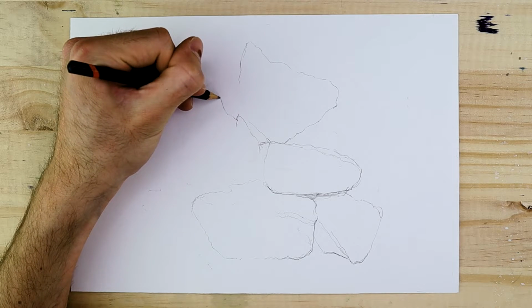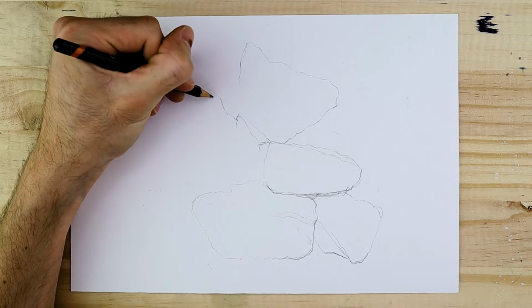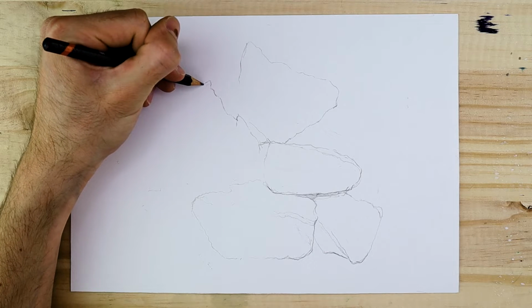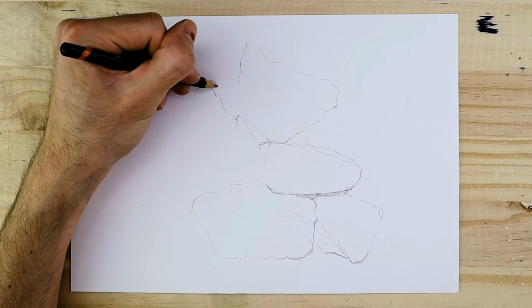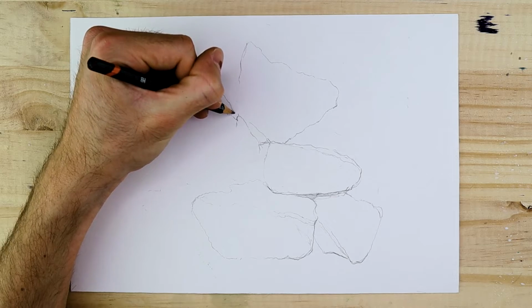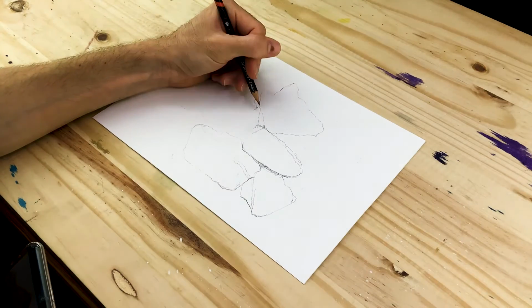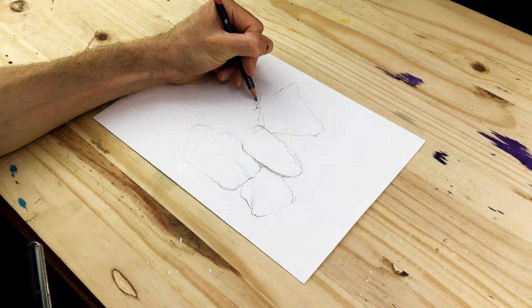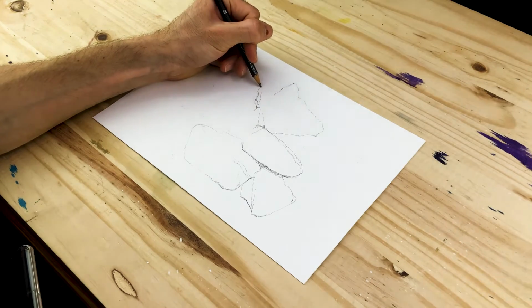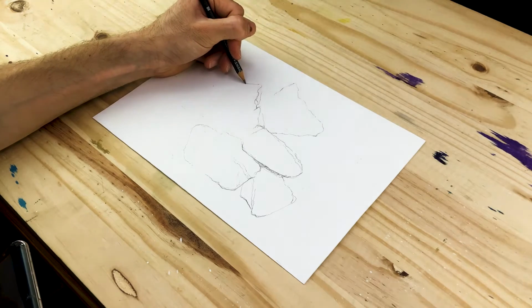Now, as you continue with your light sketch of your pile of rocks and you go between your reference image and your drawing, there are some key things to know about forming rocks. Again, rocks are what I would call a distortion of simple fundamental shapes.